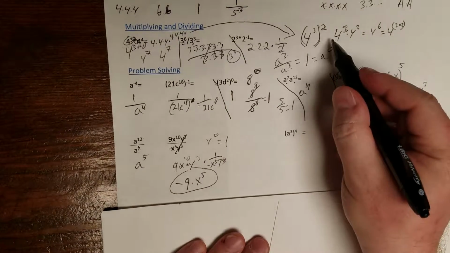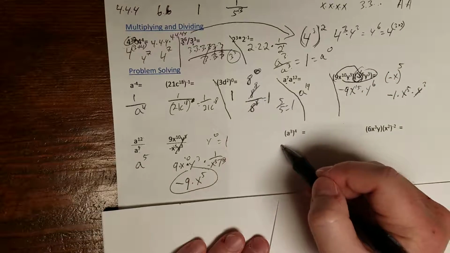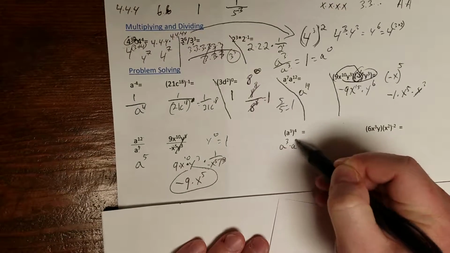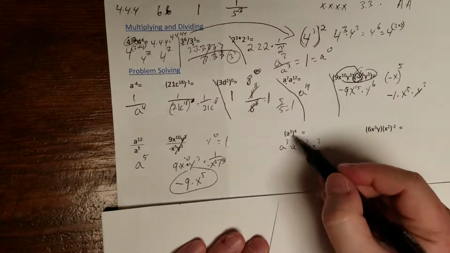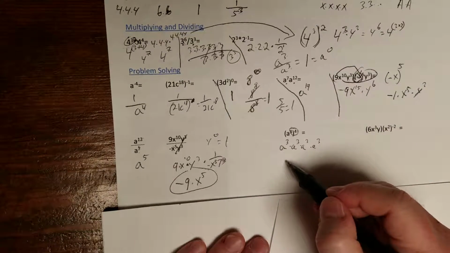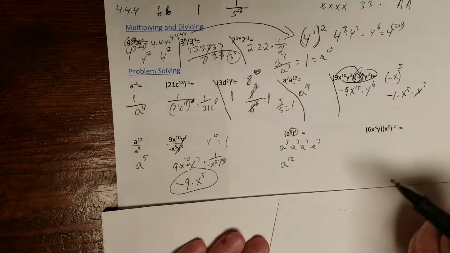How about over here? So we talked a little bit in the last video about the parentheses. You have to think about it as a to the third times a to the third times a to the third times a to the third. And then it becomes this, but we know better. We just have to do 3 times 4 there, so it becomes a to the 12th.